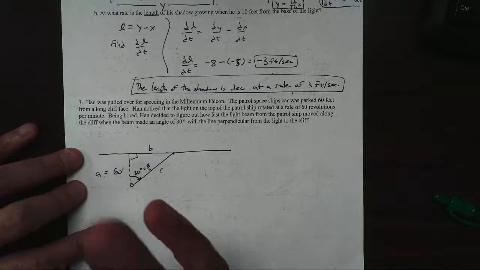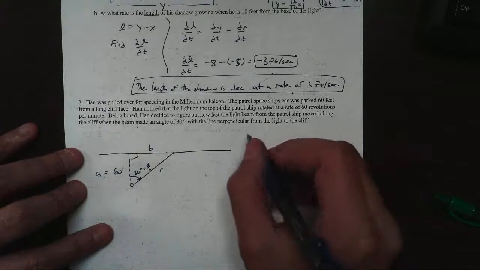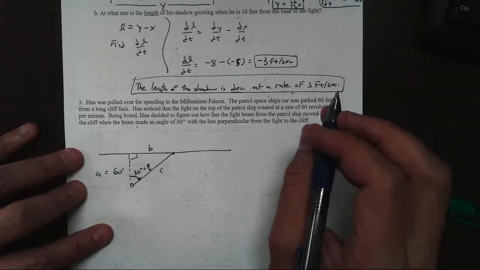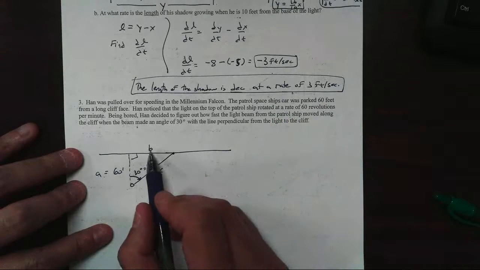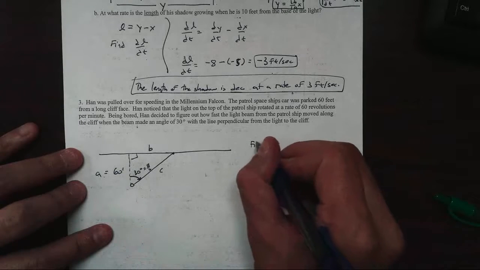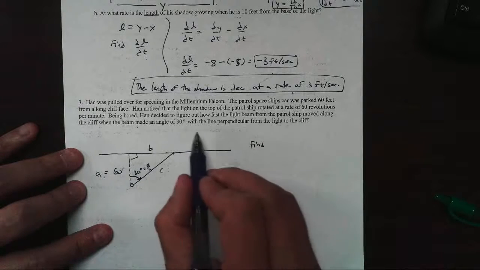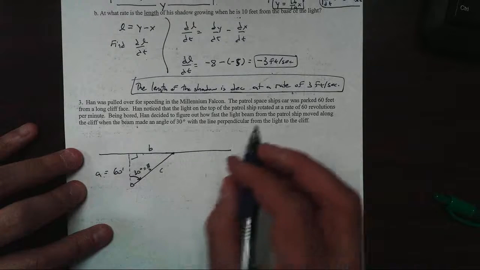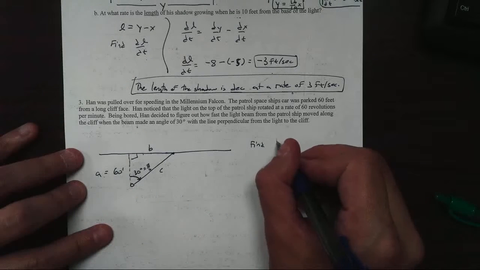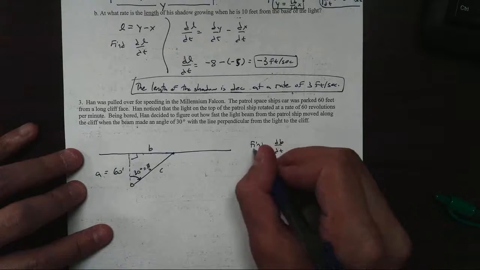So let's find out what we're trying to find first, okay? We want to, what are we given? Not much yet, but let's take a look here. We're asked to find the following: how fast that beam of light moves along the cliff face when the angle is 30 degrees. So we're asked to find dB/dt.